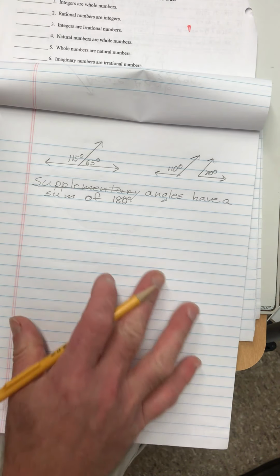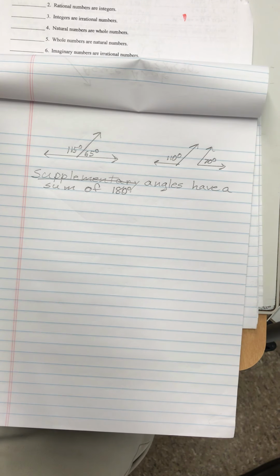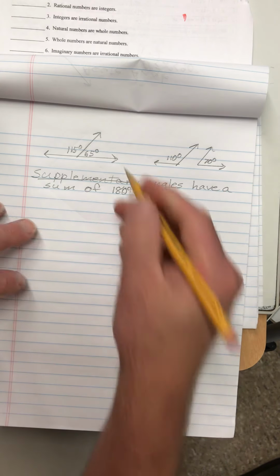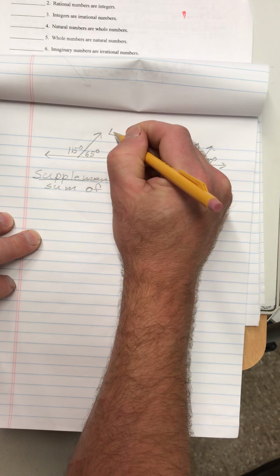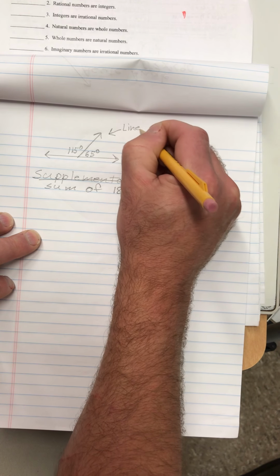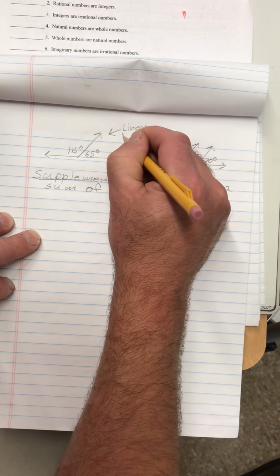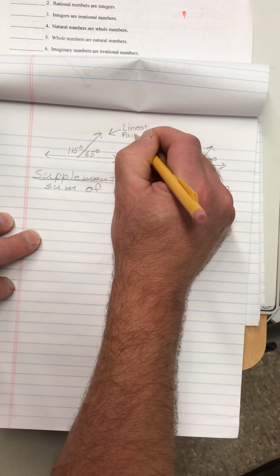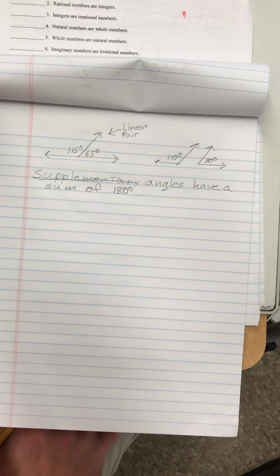Okay, now, couple of special things. The example on the left is different from the example on the right because we would say this is a linear pair. Okay?